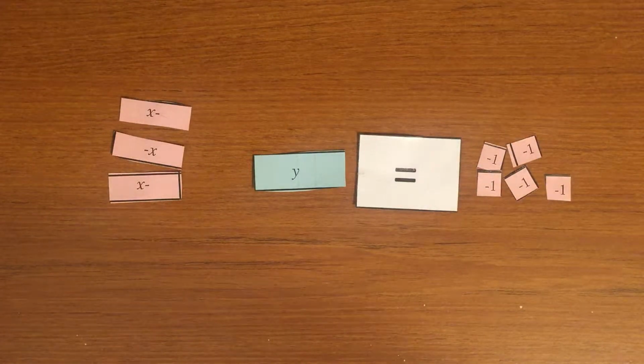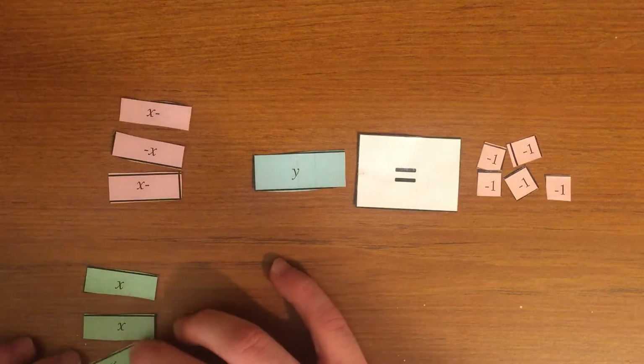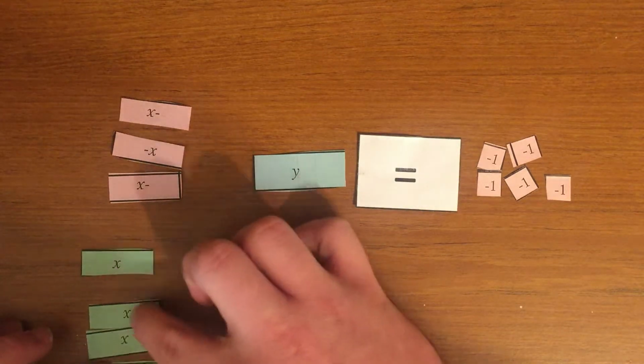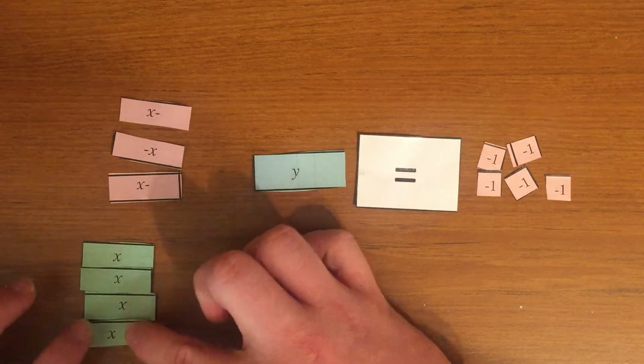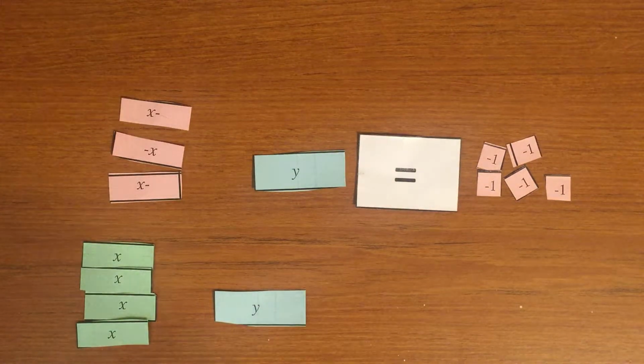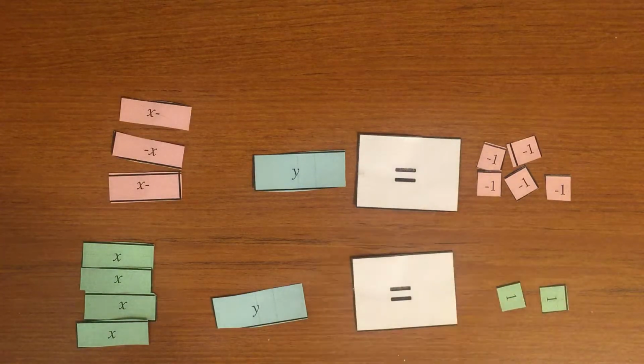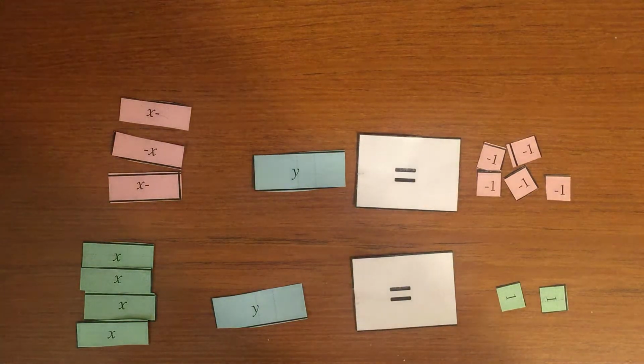And then we have 4x, try to fit all these in the screen, plus y equals 2. So here, we don't have any y equals or x equals, so we're going to use the elimination method.